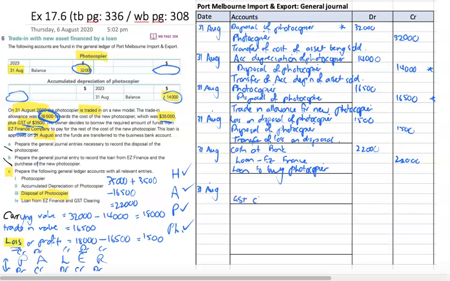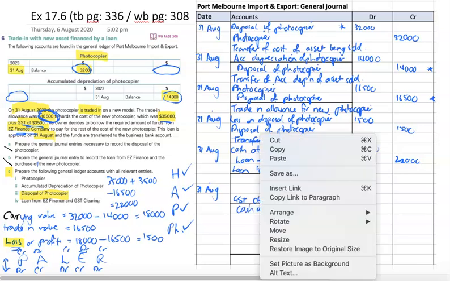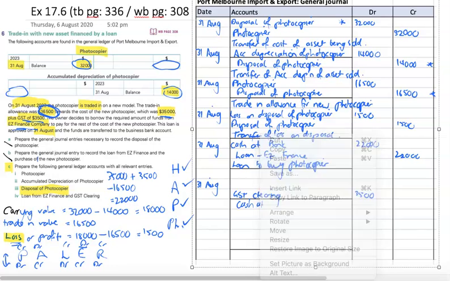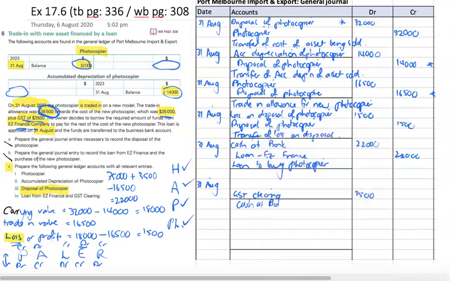My GST clearing, because I'm buying a photocopier, is going to reduce how much I owe in terms of GST, a debit. And all of this cash that I got as the loan, cash at bank, $22,000 is going to leave my building. And if I do the sums here, that means my photocopier, to make sure my debits equal credits, is going to be $18,500.